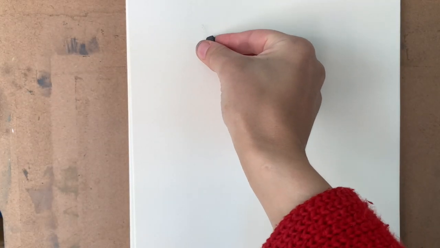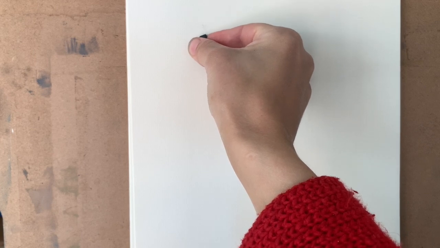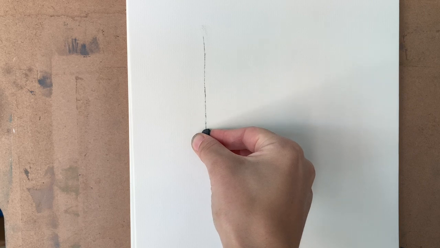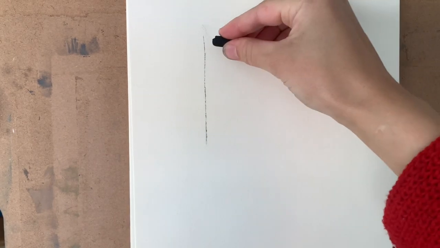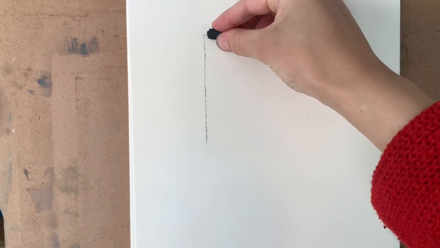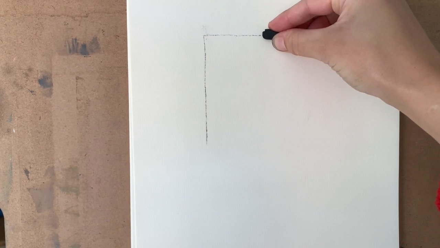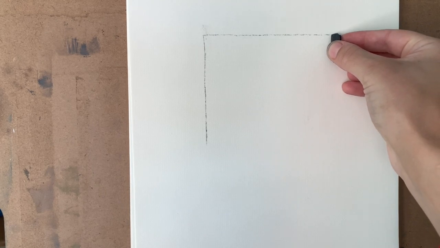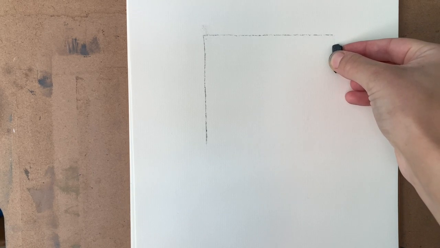Now to start this thumbnail drawing, I first use my piece of charcoal and I draw a box. In my case, I'm just drawing a square because the painting that I would be planning this for is a square shape. So if you're doing a rectangular shaped painting that you're doing this thumbnail for, then just make a rectangle. And I make a smaller size box.